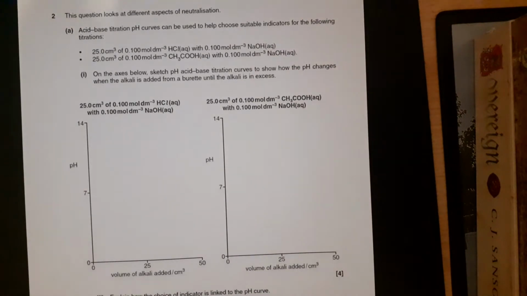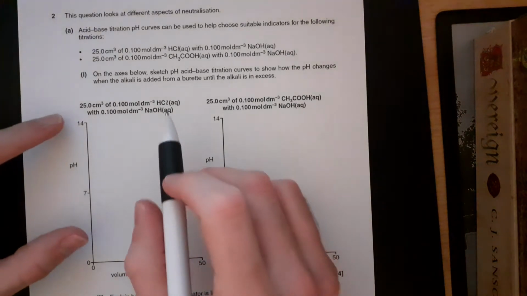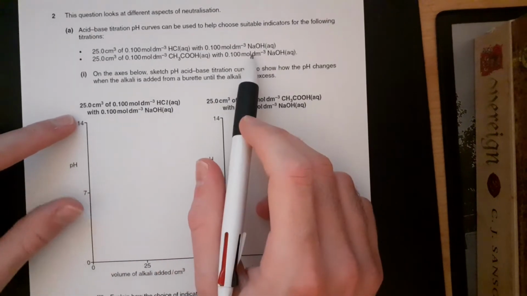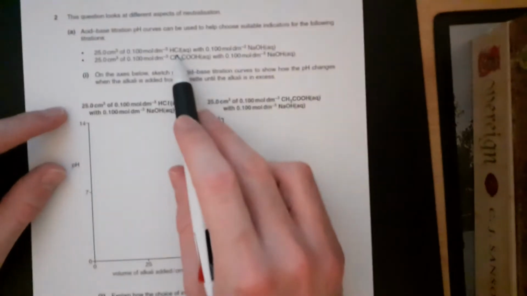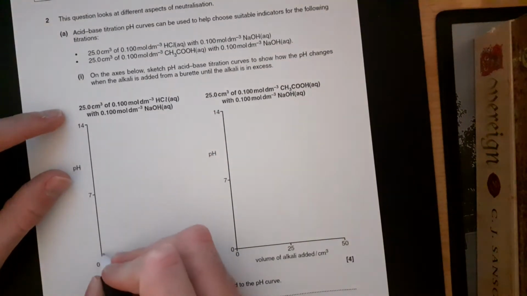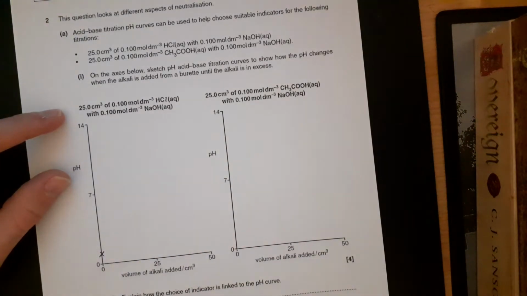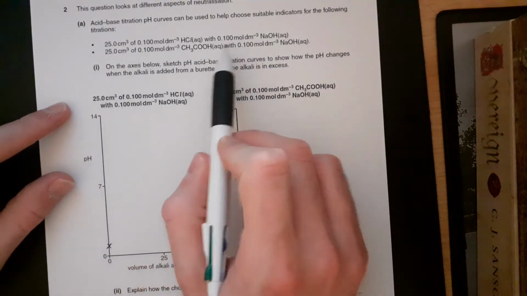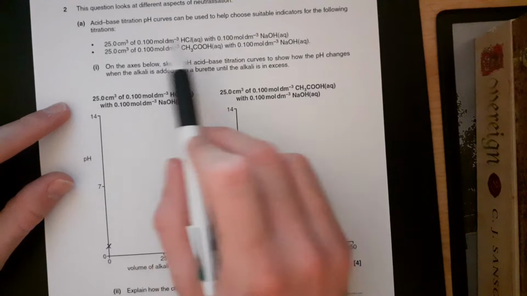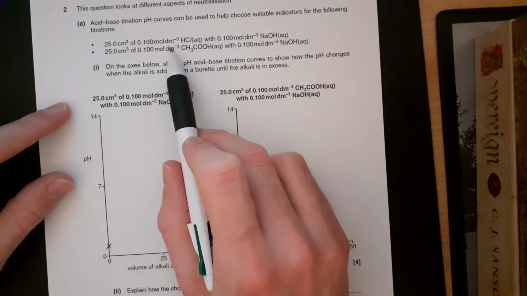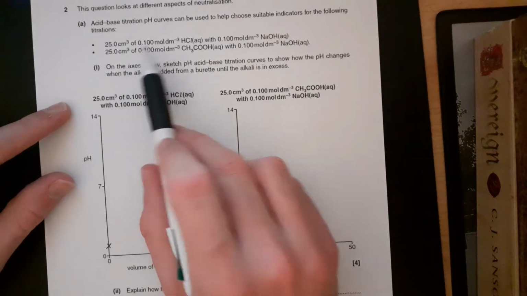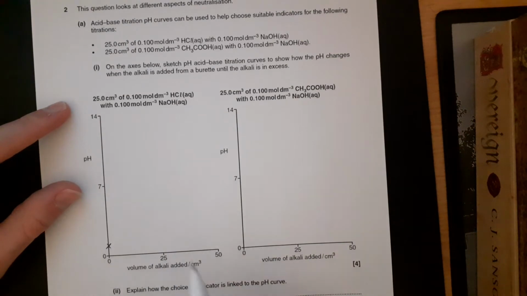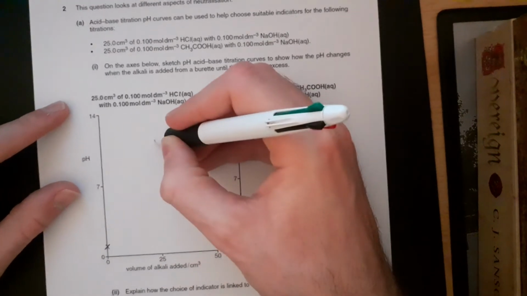Okay, so in this first one then, we're starting off with the hydrochloric acid and the sodium hydroxide is being added out of the burette. So if we're starting with the hydrochloric acid, we're going to start at a very low pH. Hydrochloric acid is a strong acid. Because these are both 0.1 molar, so we've got 0.1 mole per decimeter cubed concentration of each of them, then they should neutralize each other when we have equal volumes. So the equivalence point should be at 25 centimeters cubed. So we should have a vertical section of the graph at 25 centimeters cubed.